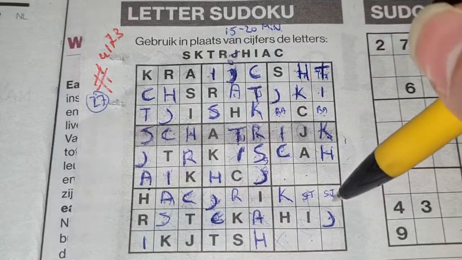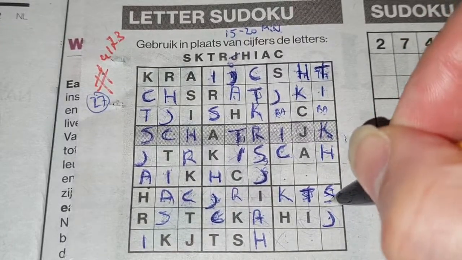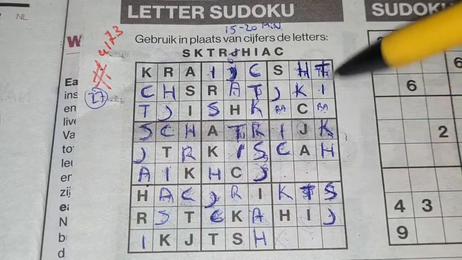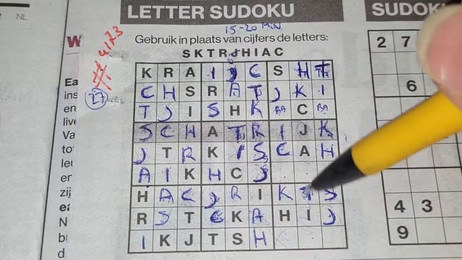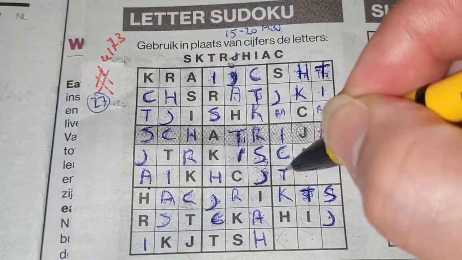Now we have a T there, so this box can't be T anymore. That box should be a T and this box should be an S. A T in this column, T in the last column, T in the column next. So in that column, the only place left for the T should be there.